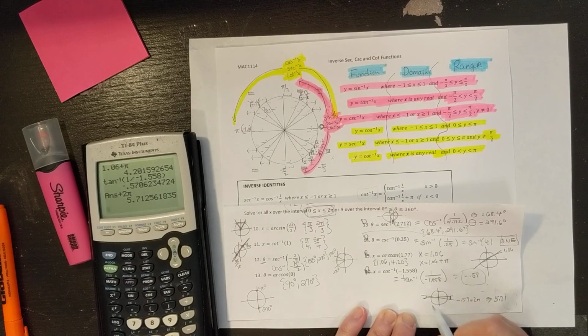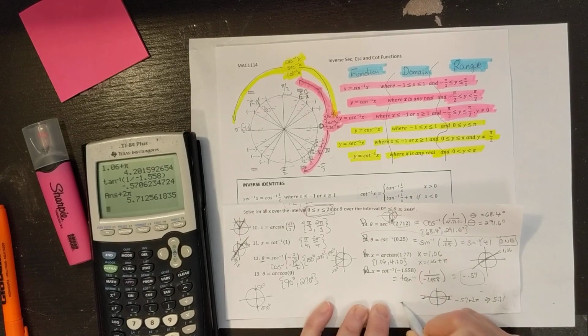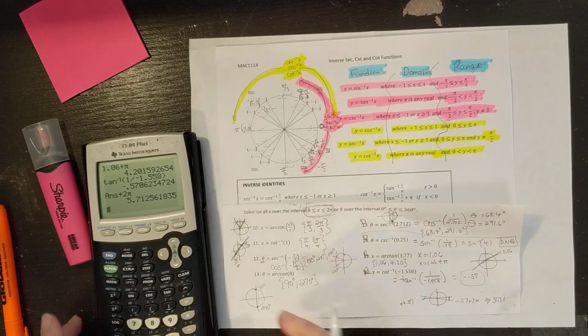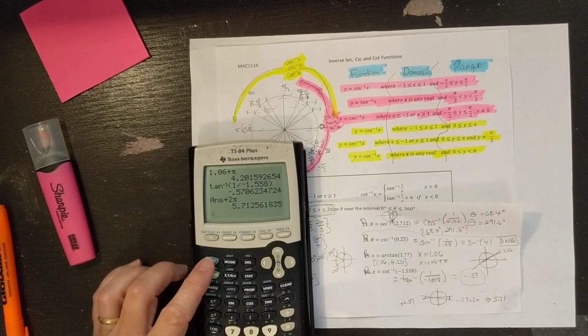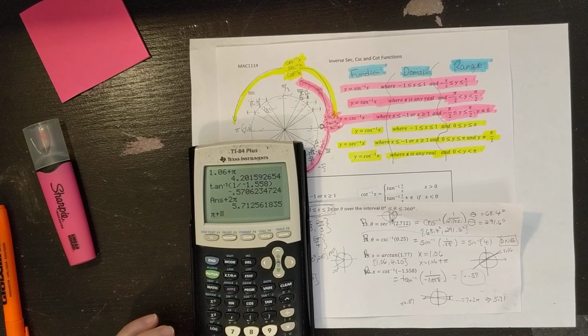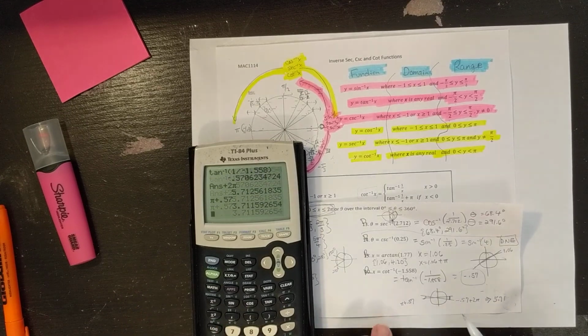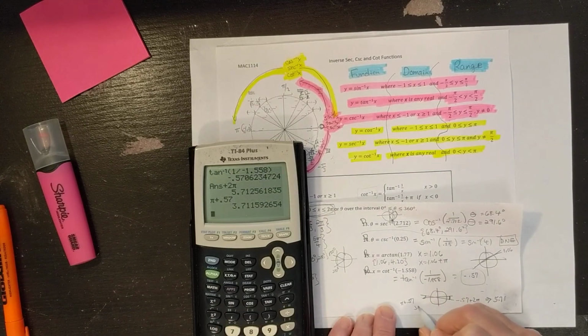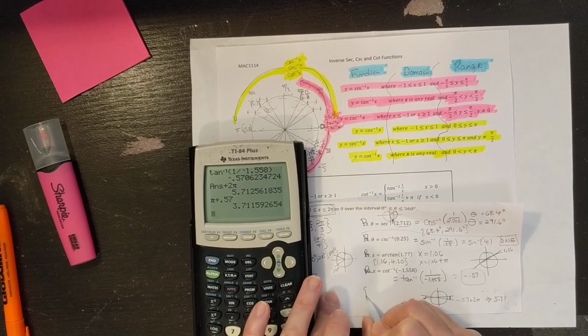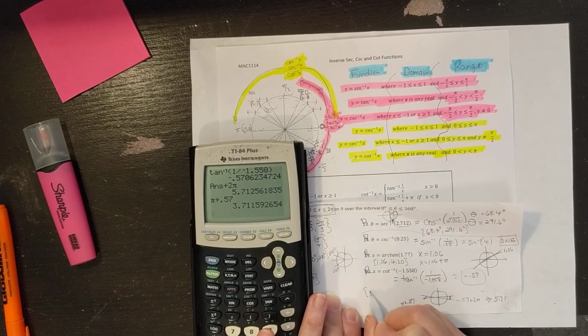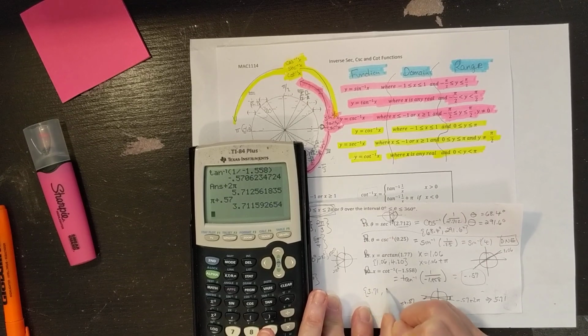It's a little bit bigger than pi. Well, this one's going to be pi plus 0.57. So let's do that. Pi plus 0.57 gives us 3.71. So these are my two answers here. 3.71, 5.71.